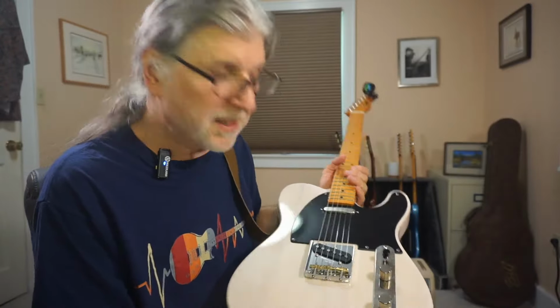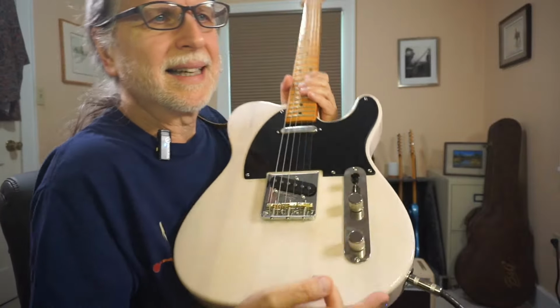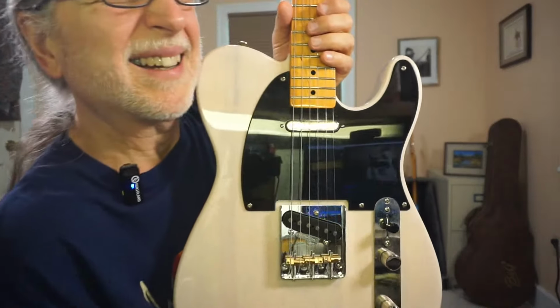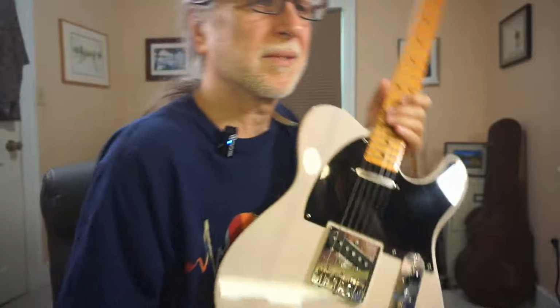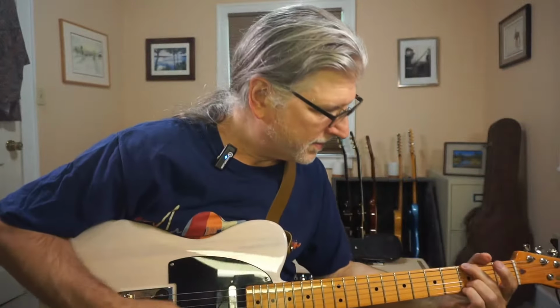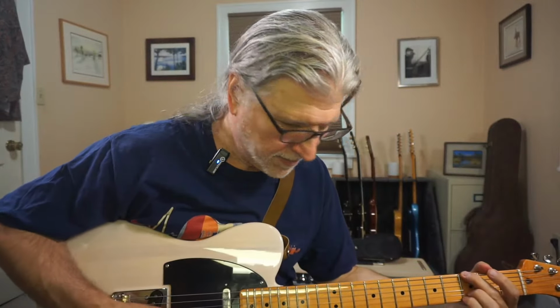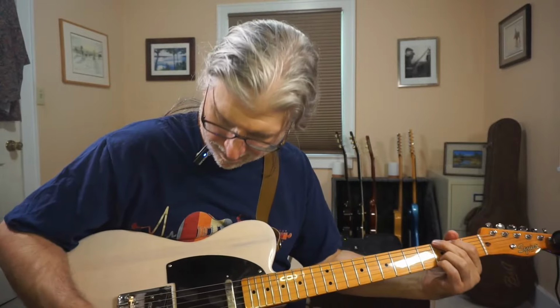But I really like it. I really like the feel of it. I like the blonde thing, the blonde finish on it. It's a little bit translucent, which is kind of nice. It's a little bit quieter.